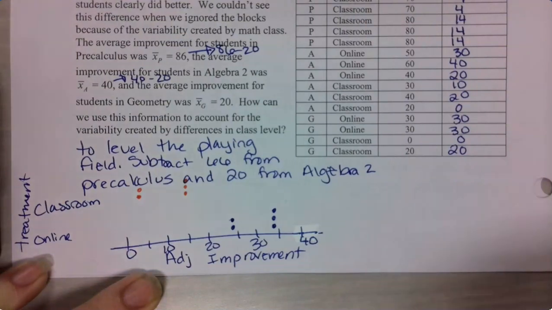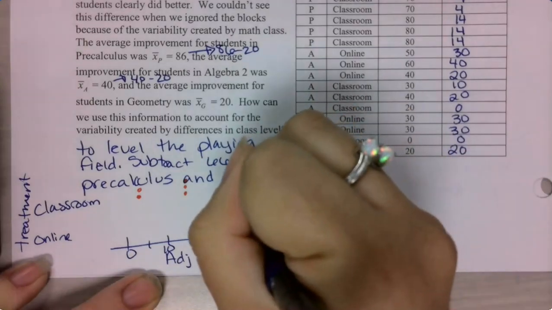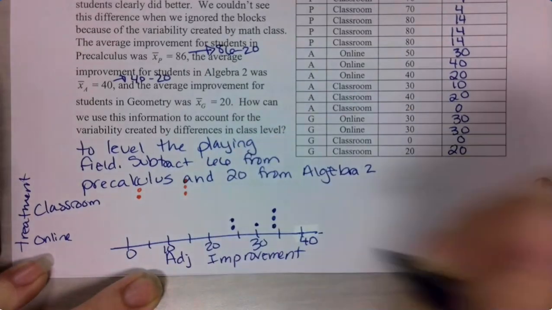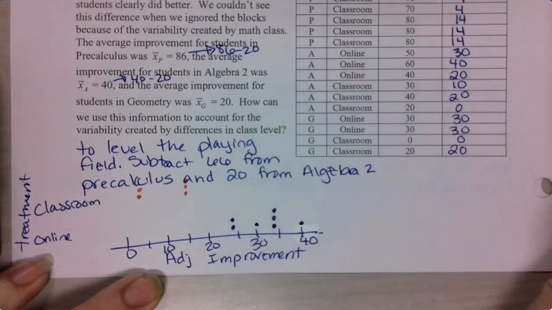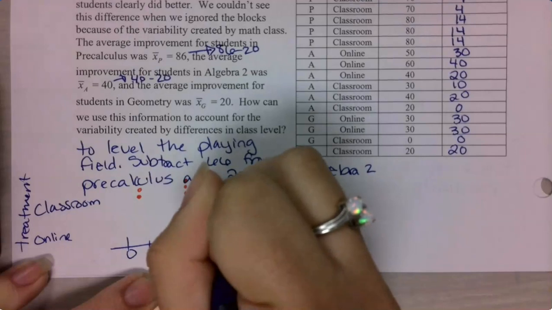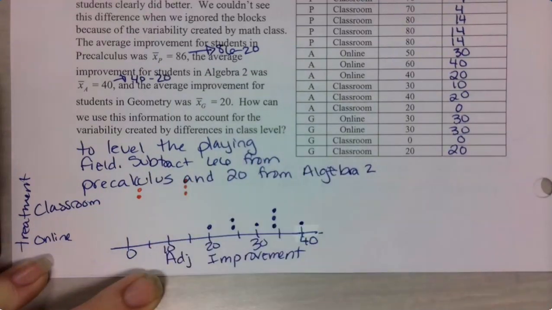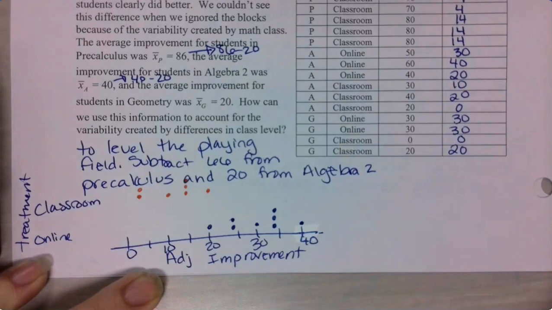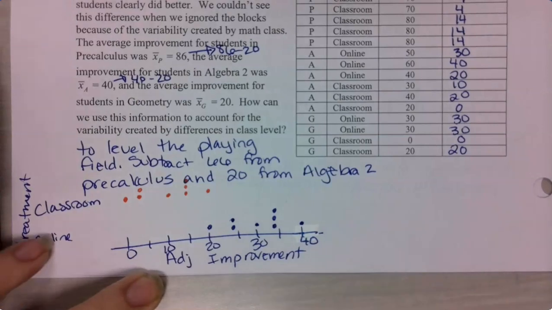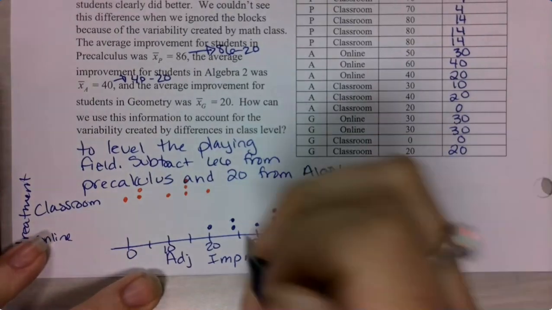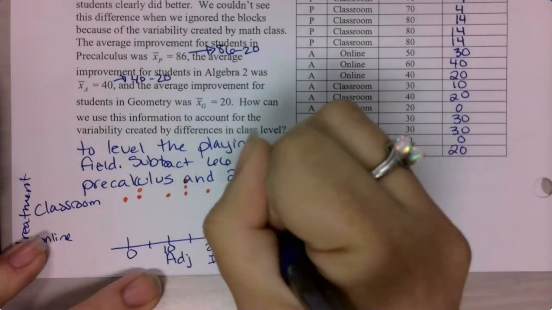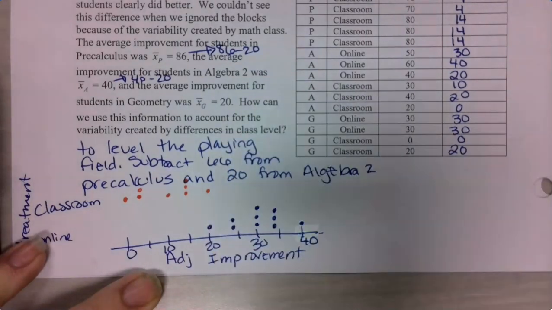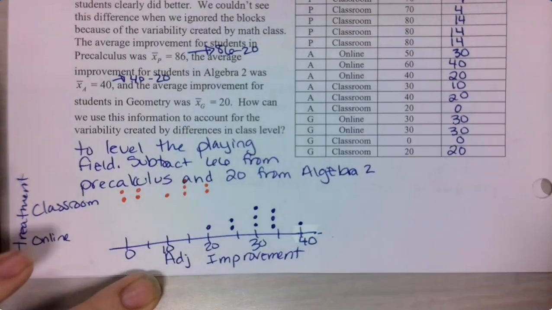then I have an online at 30, an online at 40, an online at 20, a classroom at 10, a classroom at 20, and a classroom at 0. Then I have an online at 30, another one at 30, and then a classroom at 0, and a classroom at 20.